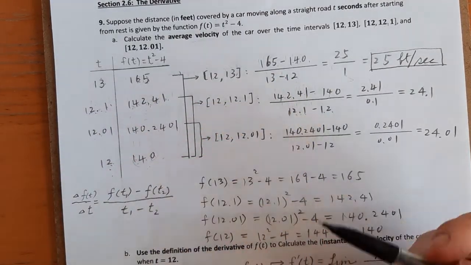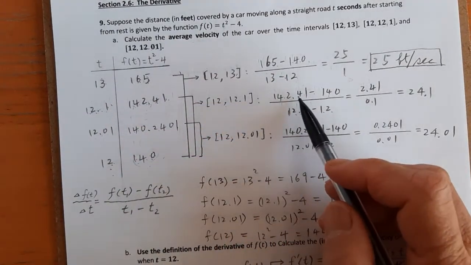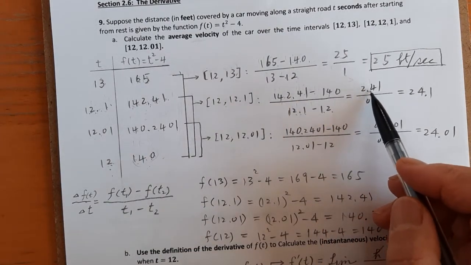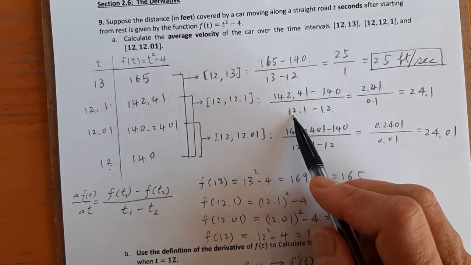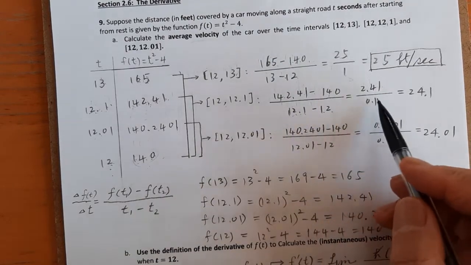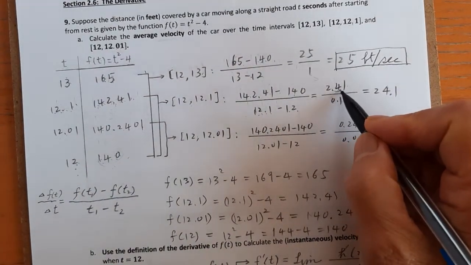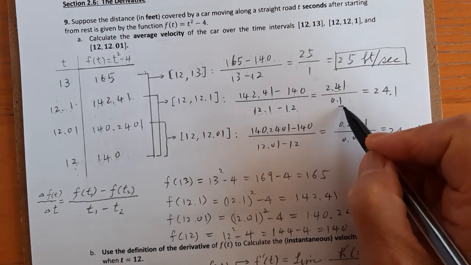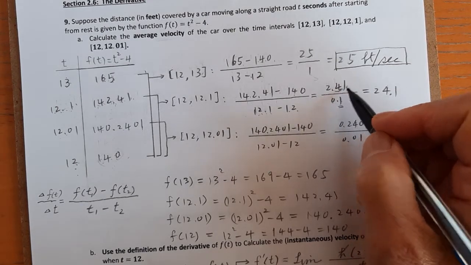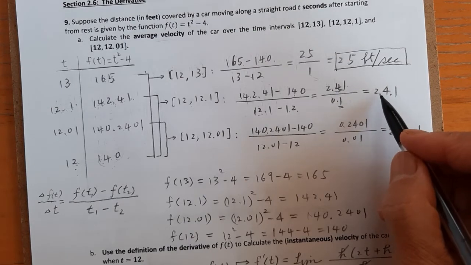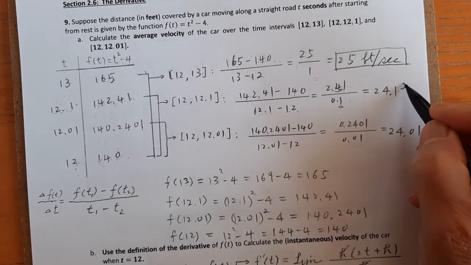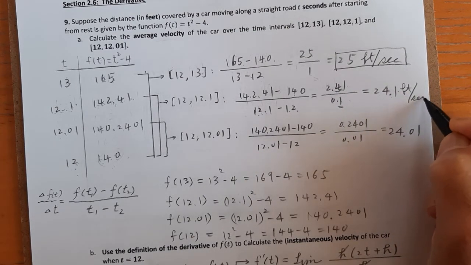The subtraction gives 2.41 feet. The time interval is 0.1 seconds. To divide, you move the decimal point one digit to the right. We get 24.1 feet per second.